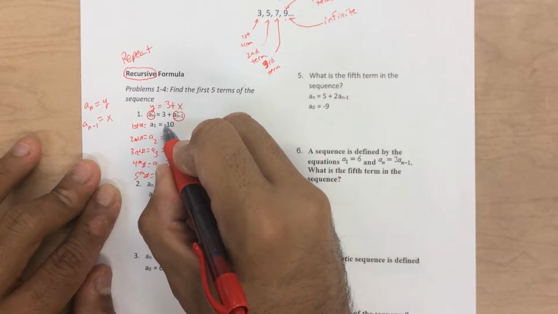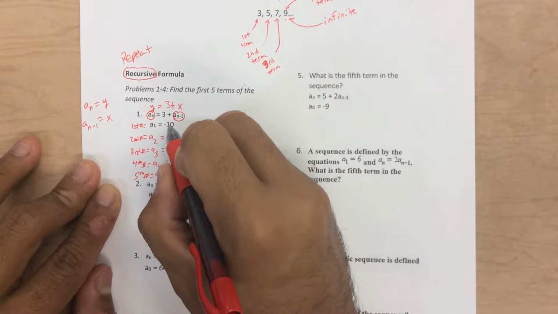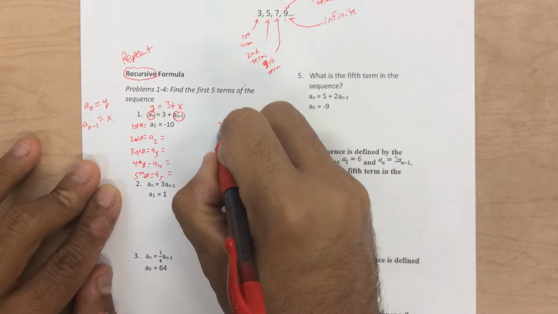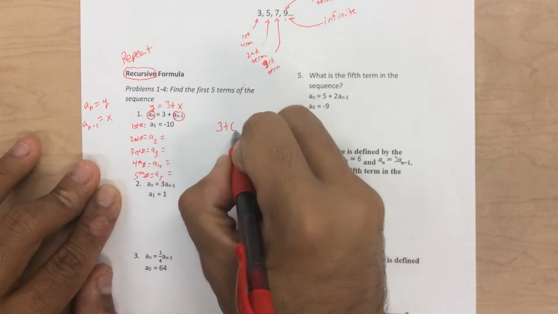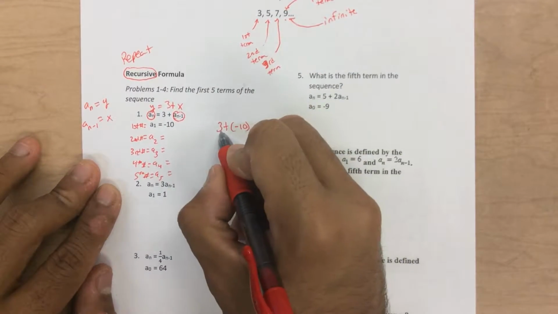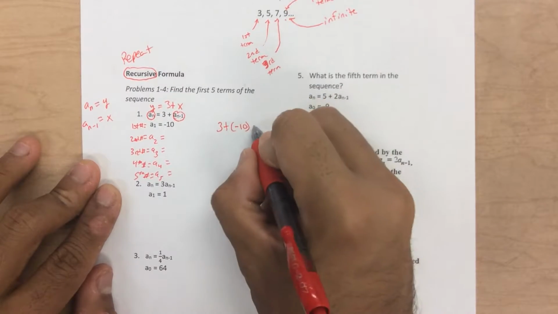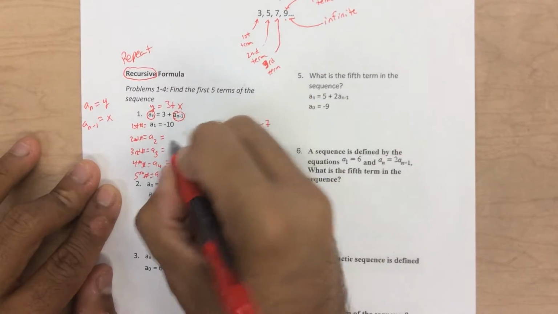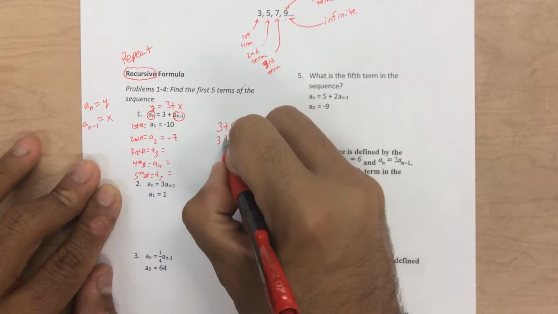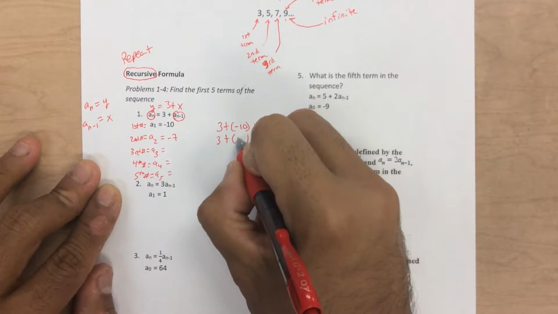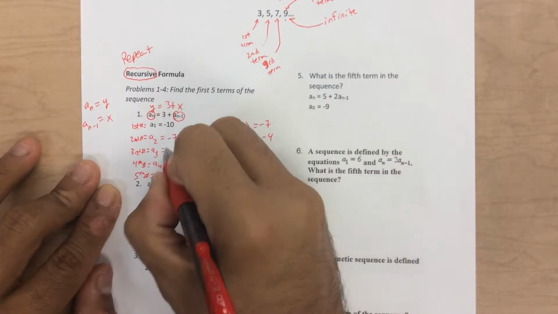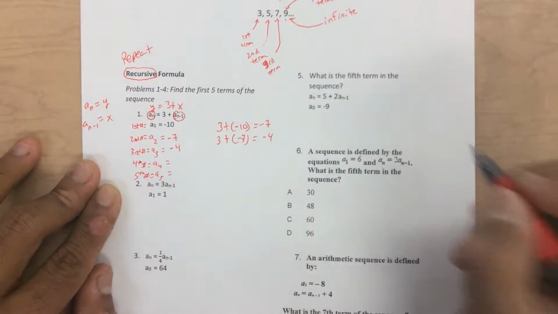So let's start with negative 10. So they're saying that this is my x, and I'm going to plug it in here. So I'm going to do 3 plus, instead of the x, I'm going to put parentheses, and in goes negative 10. So 3 plus negative 10 is negative 7. So that's my second number. Now I'm going to take that number, and I'm going to repeat by plugging it in. So 3 plus negative 7 is negative 4. So that's my third number.